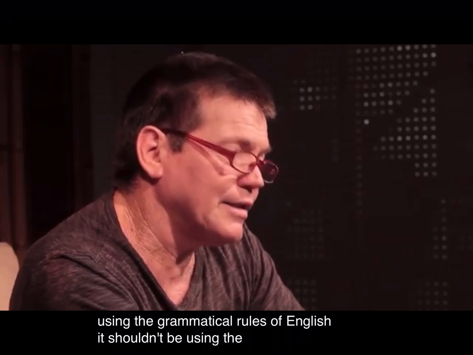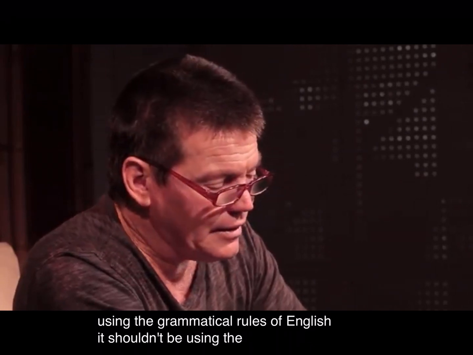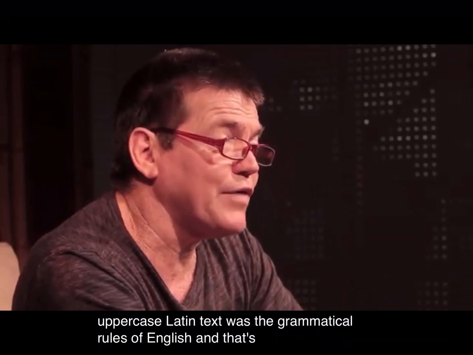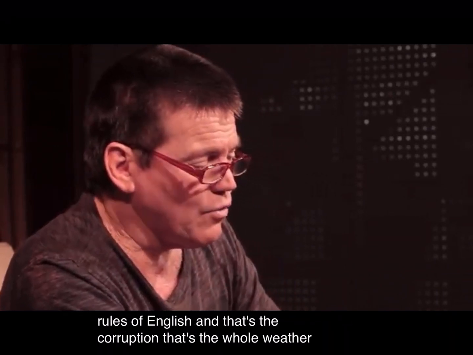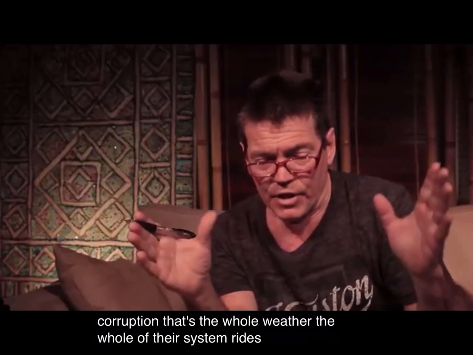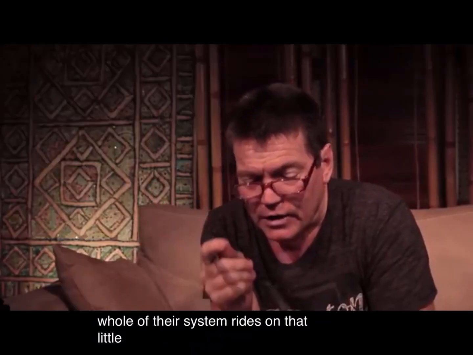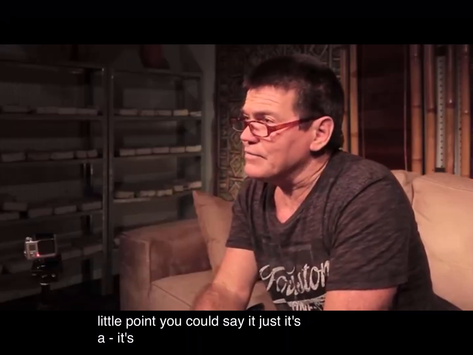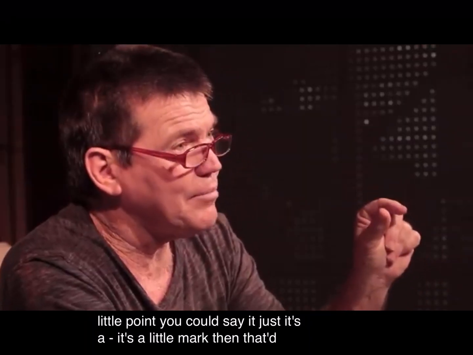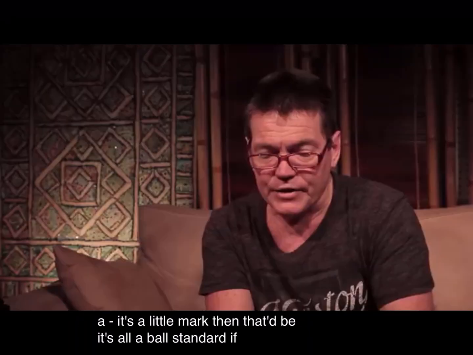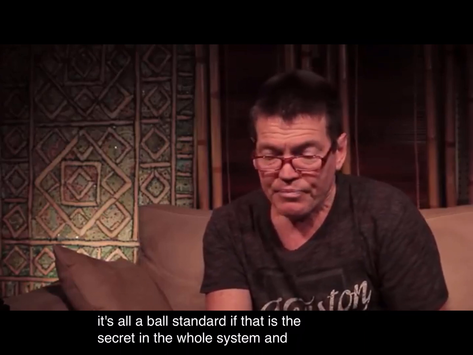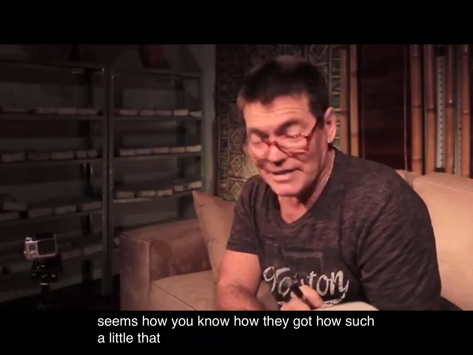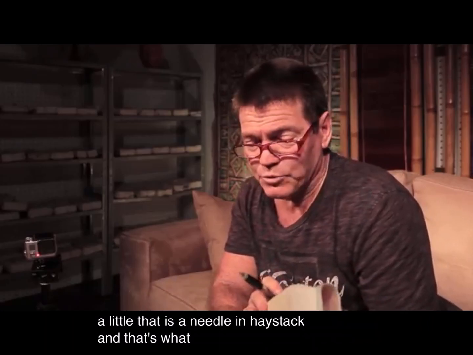You shouldn't be using the all uppercase Latin text with the grammatical rules of English, and that's the corruption. That's where the whole of their system rides on that little point. You could say it's a hyphen. It's a little mark that big. It's all it boils down to. That is the secret in the whole system. That is a needle in a haystack, and that's why it took 7 years.